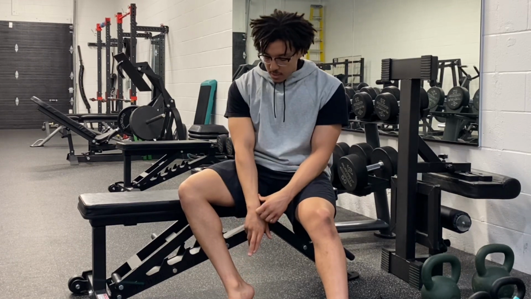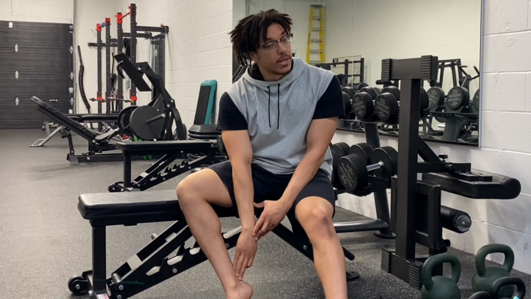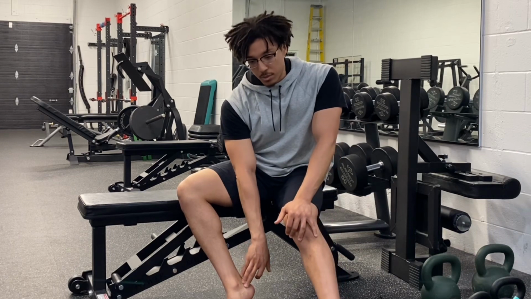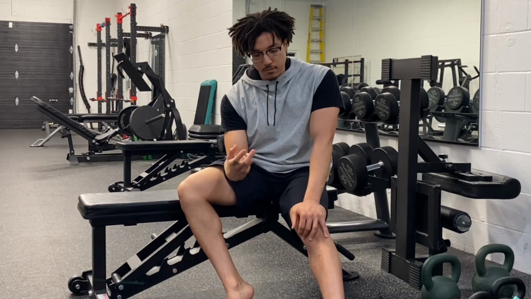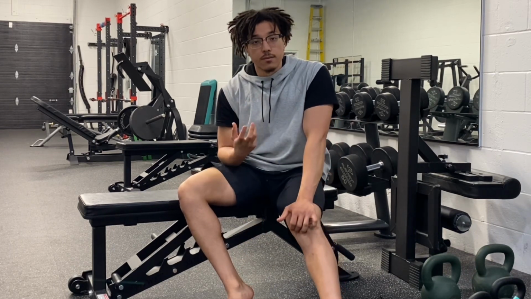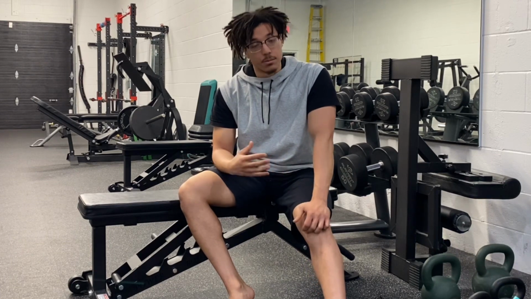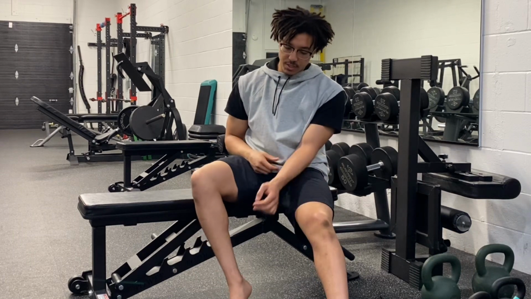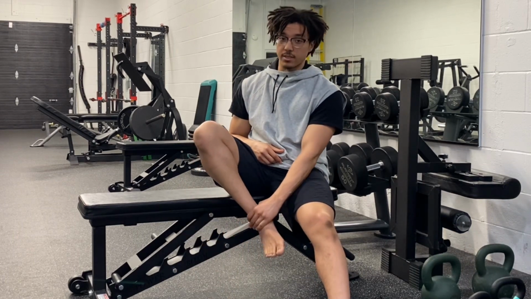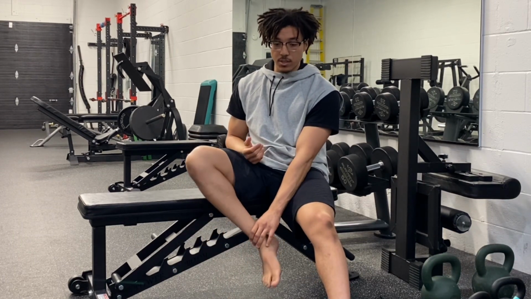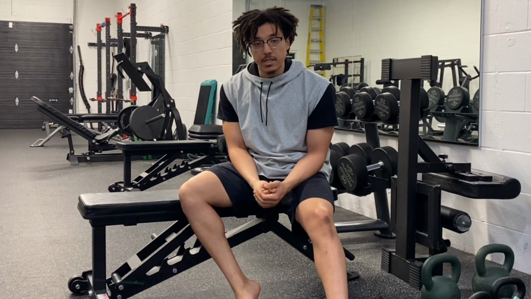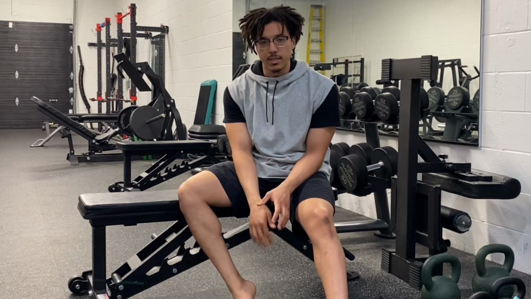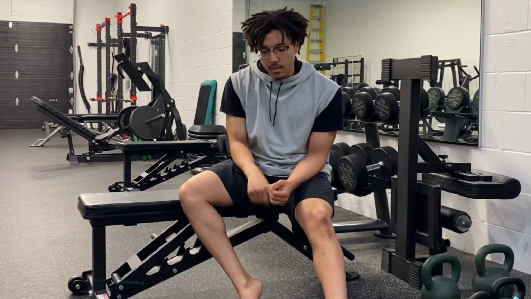So the other thing that could be happening is that these nerves are not getting adequate blood supply, or these nerves are being a little bit more tensioned. That could be because of soft tissue restrictions and mobility restrictions at the ankle, putting a little bit more pressure on these sensitive nerves.